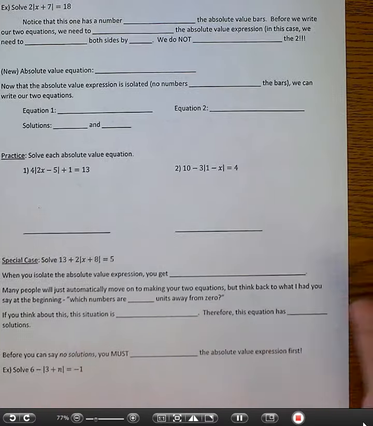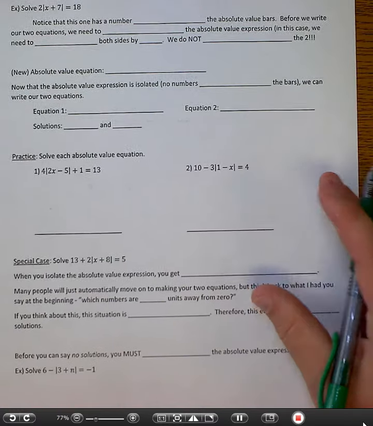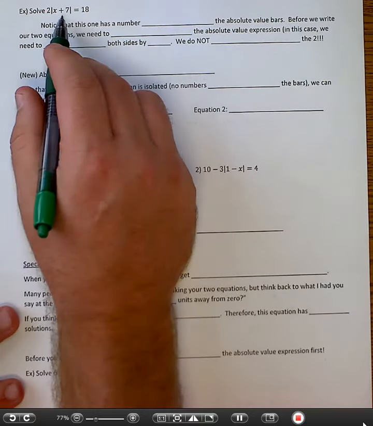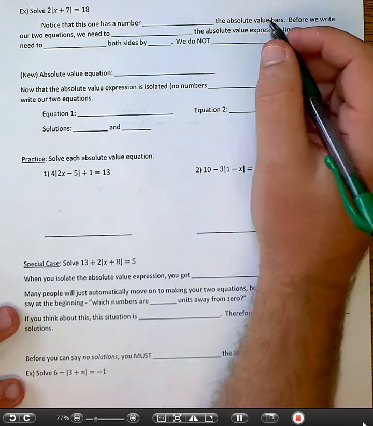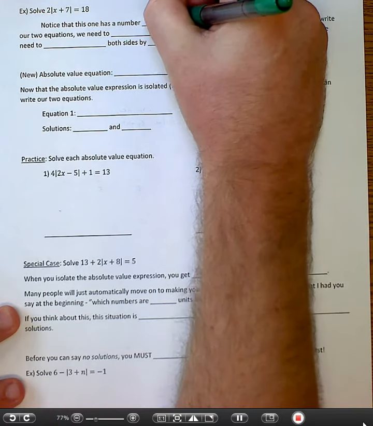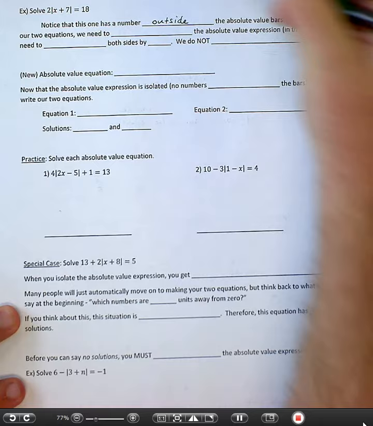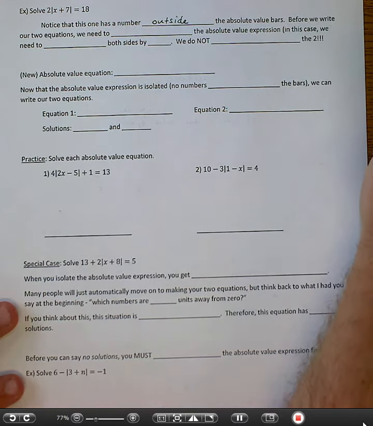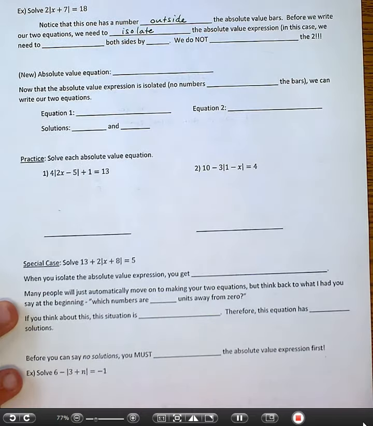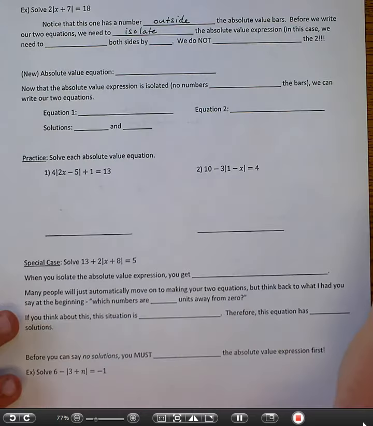A couple more examples, and they get a little bit harder. So we want to solve this thing. What I want you to see is that this one has a number outside the absolute value bars. Before we write our two equations, we need to isolate not the variable, but the absolute value expression.